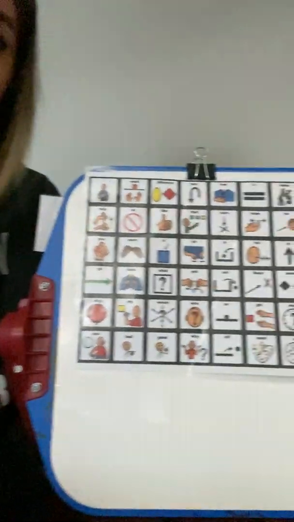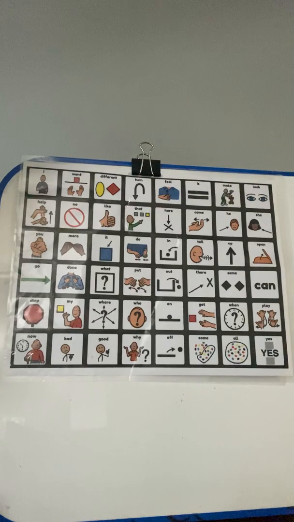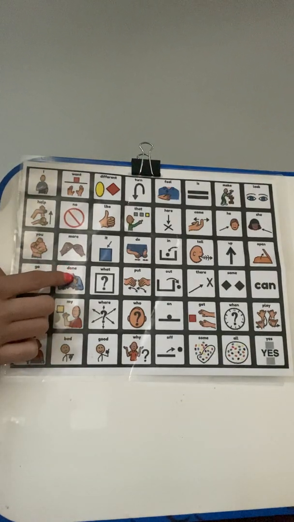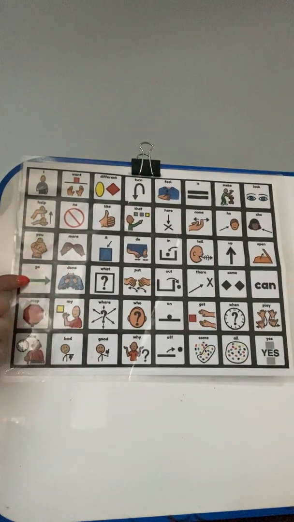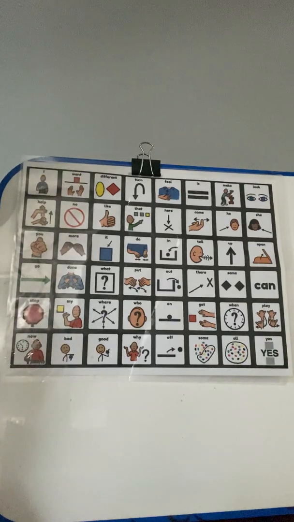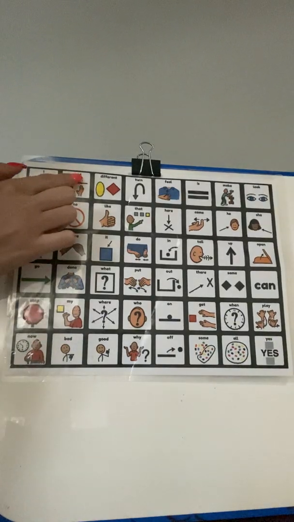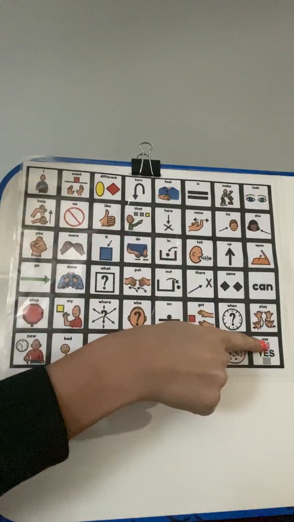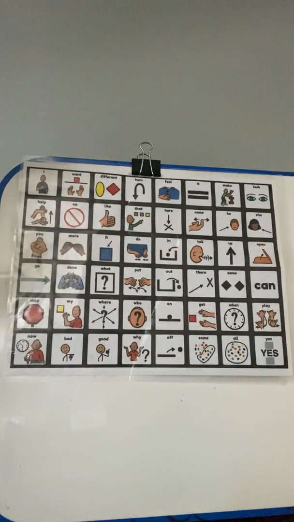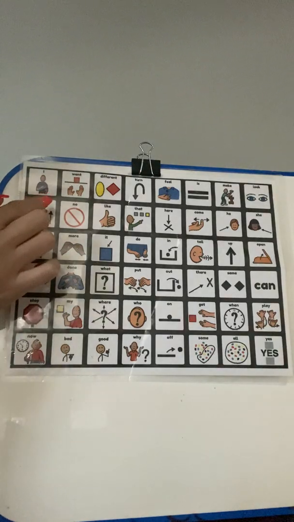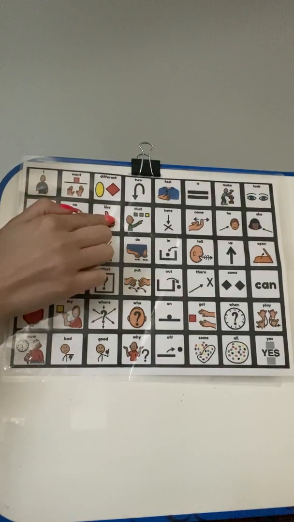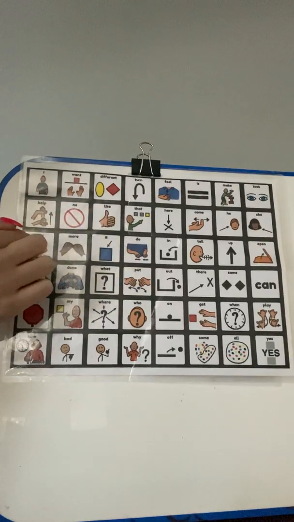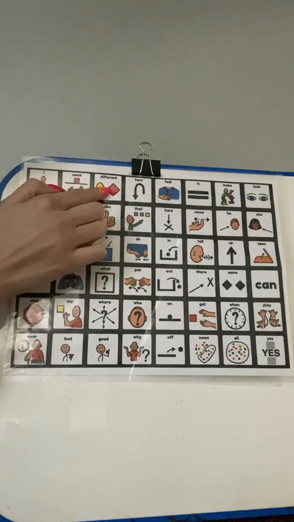So how about for bedtime? Okay, our day is done. It is time to go to bed. Do you want me to read you a story? Yes or no? Ooh, I picked this story. Do you like this story? Or do you want something different?